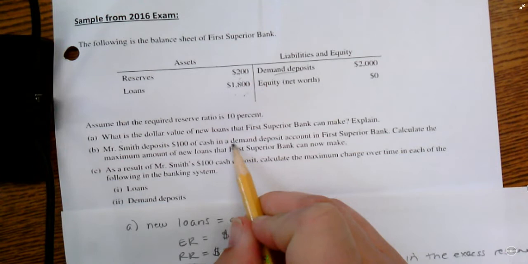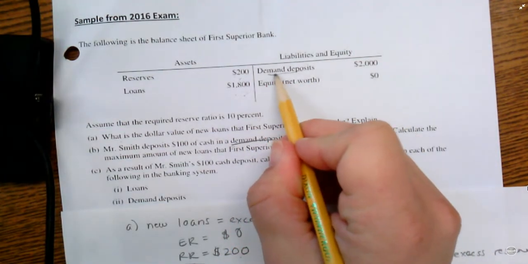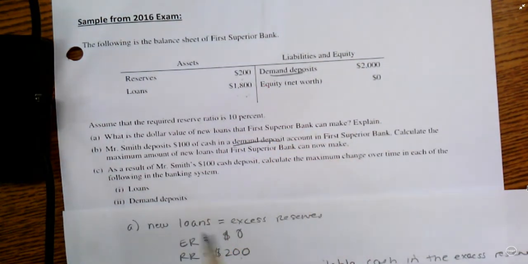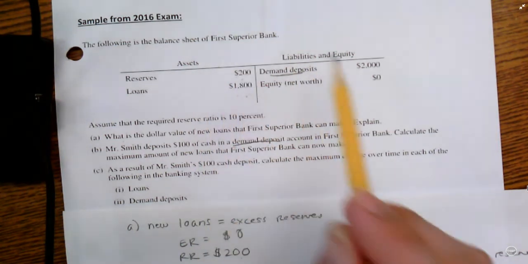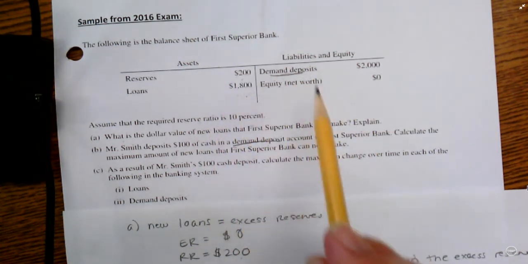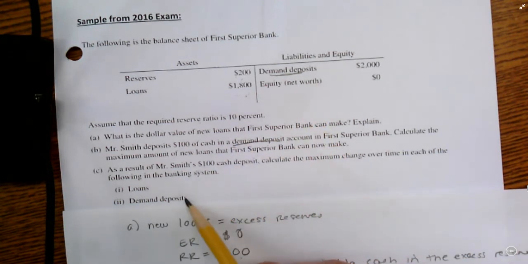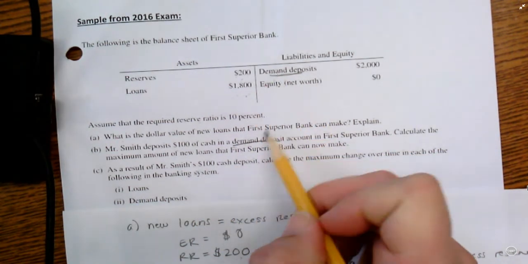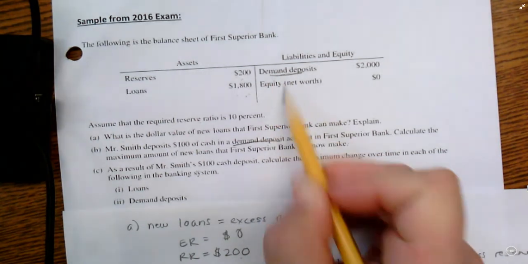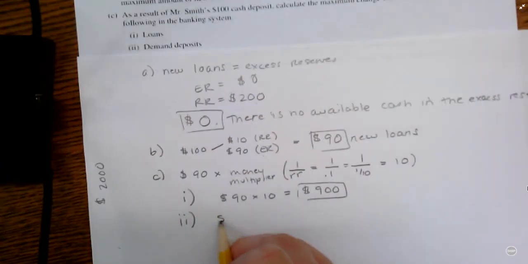Mr. Smith put cash in a demand deposit. There is information for you to help you. You have to be a critical consumer of the text, and you have to be strategic and think, okay, even if I had no idea how to do this, using the clues that are here, I could figure this out. Mr. Smith put $100 into his demand deposit.